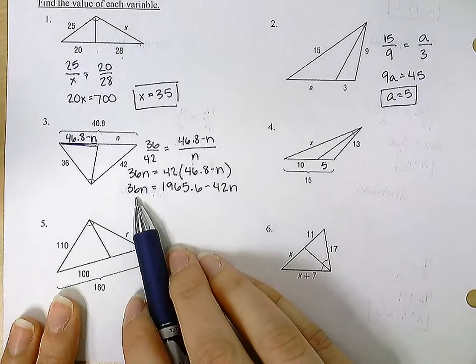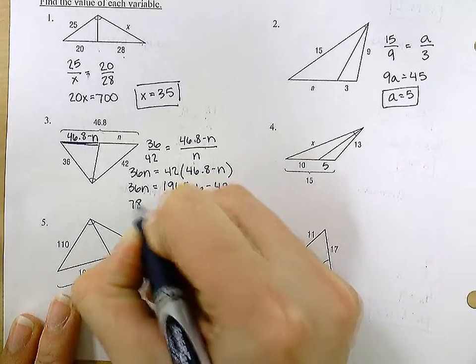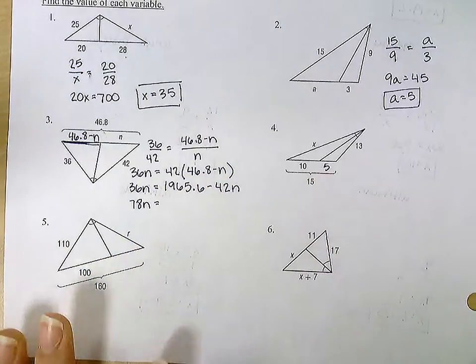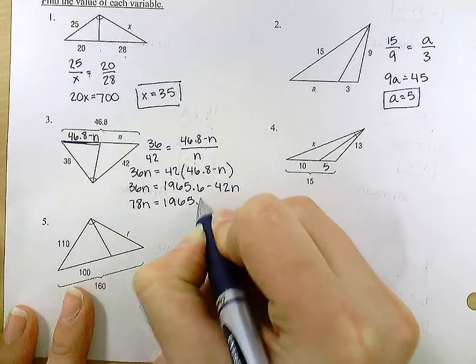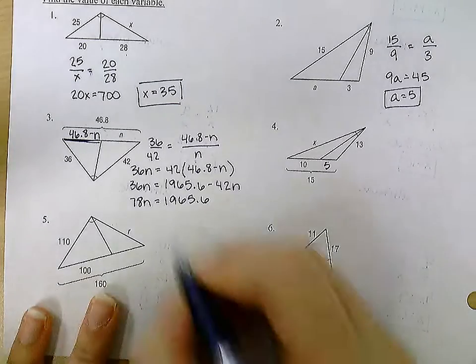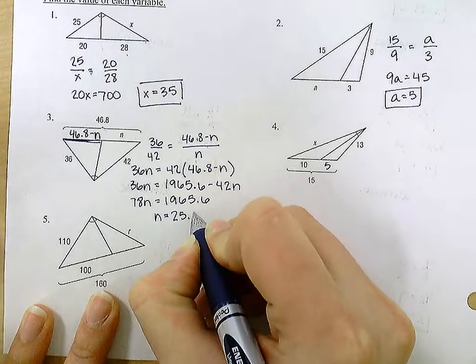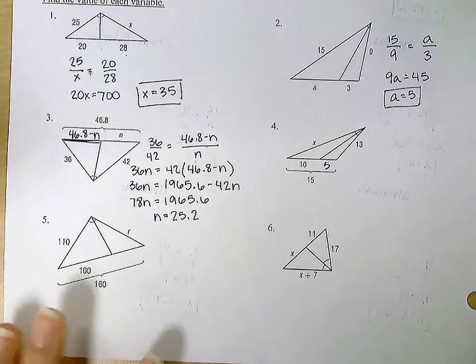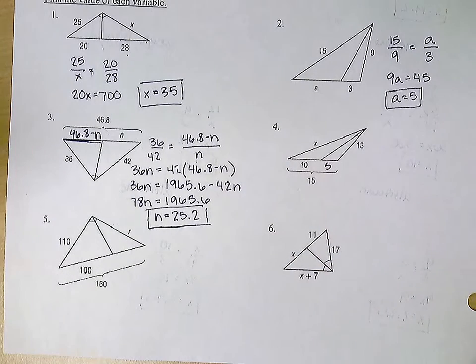Add 42n to both sides to get 78n equals 1,965.6. Divide by 78. And n will be equal to 25.2.